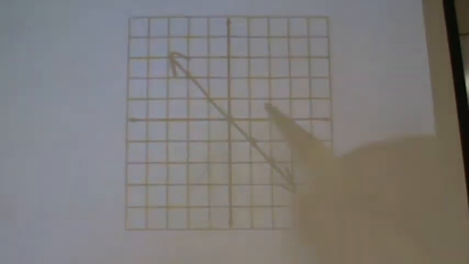Next one is a line, but it's going this way. It's a negative slope line. So there's the graph y equals -x. So if you were to take all these points and invert them, you're going to get this line right here.